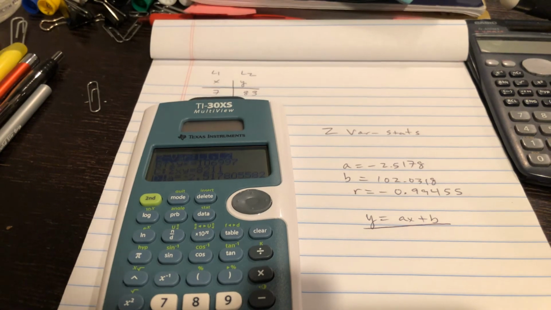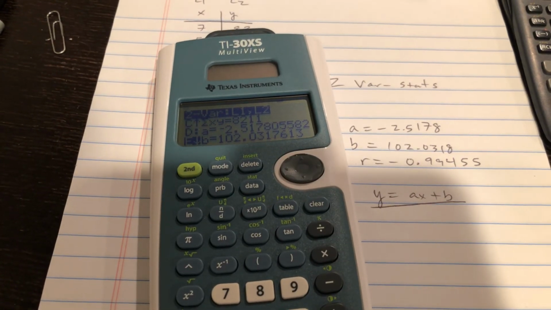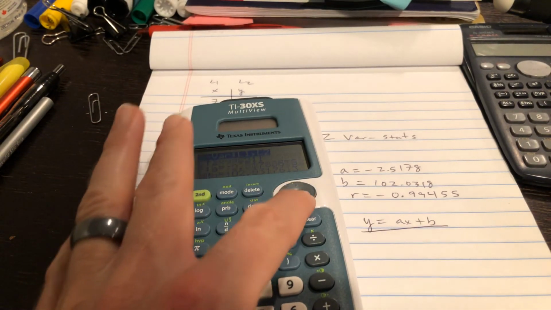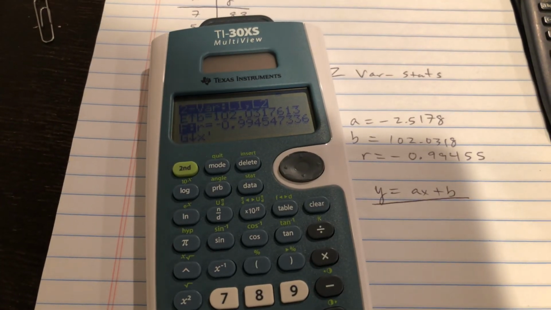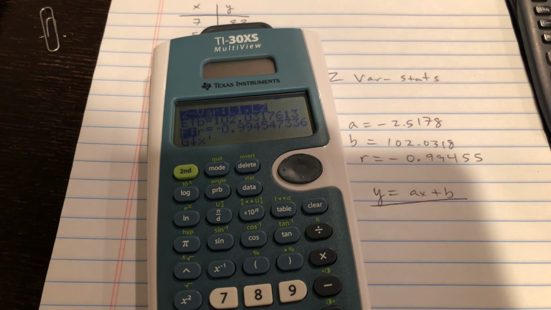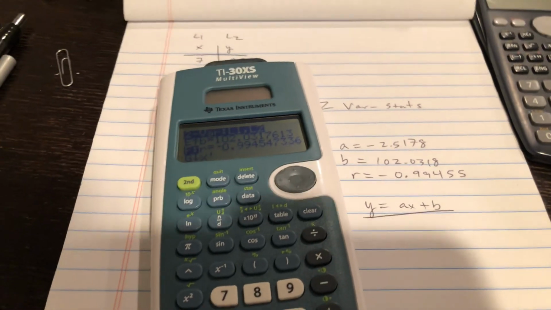And then what else do I have here? B is my y-intercept, 102.03. And then lastly, what I really care about is my correlation coefficient. We'll talk about that when it's time to learn. Anyway, R is negative 0.995. We would round to 3 decimals later on.